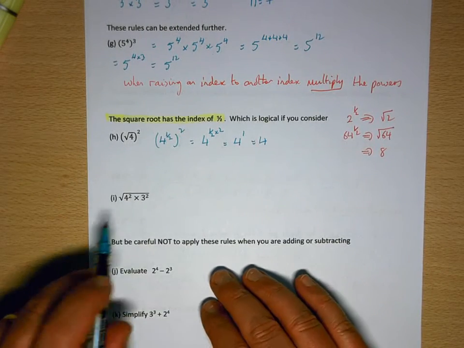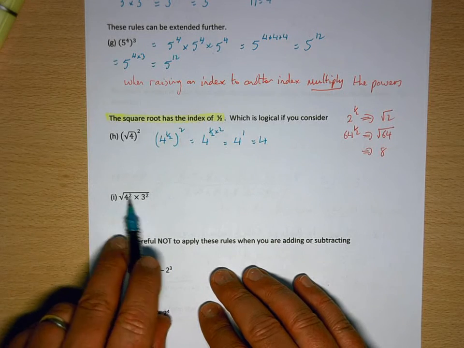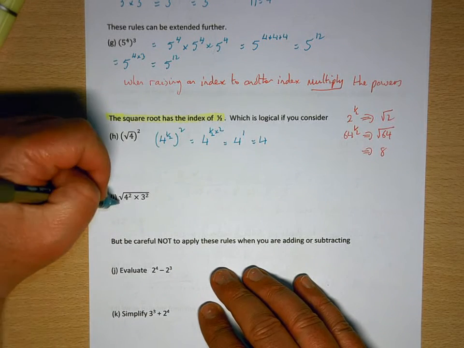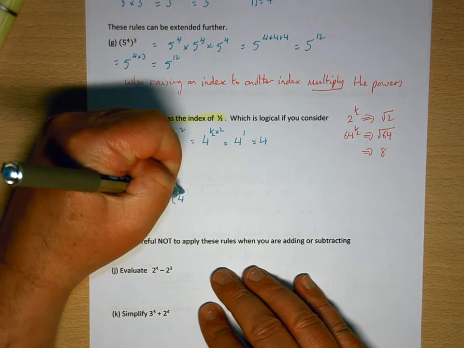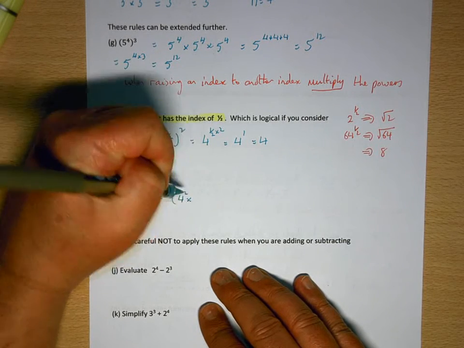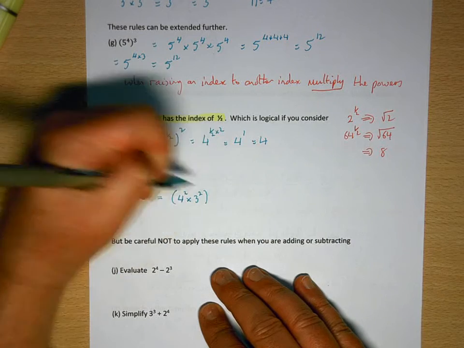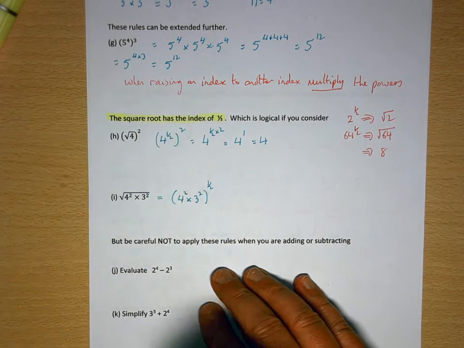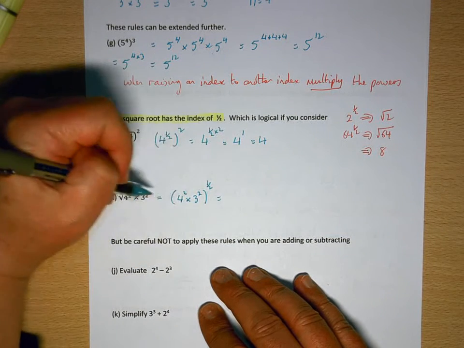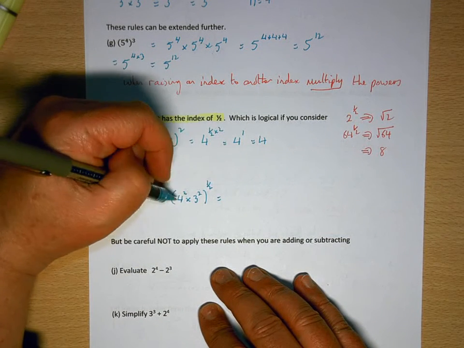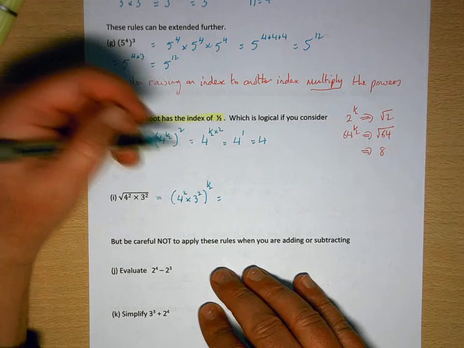Same here. What I can do here is write that as 4 squared times 3 squared, all to the power of a half. And that means I do each of these powers multiplied by a half.